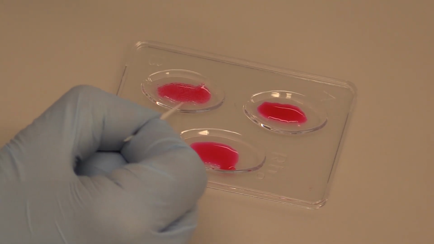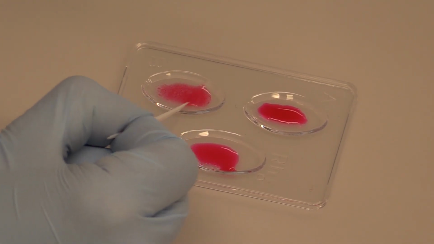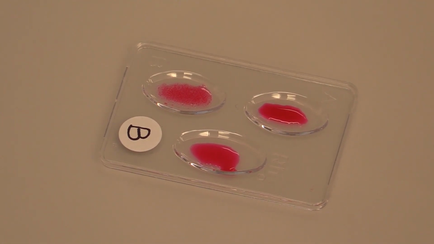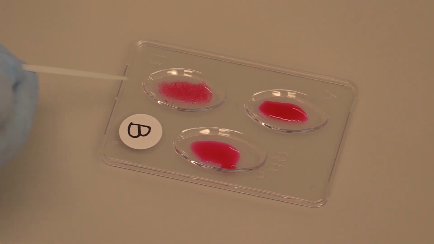Okay, so the reaction is fairly quick. It can take a bit longer than about a minute or so. And we can already start to see, I'm not sure if the camera's catching this, the clumps forming in B.